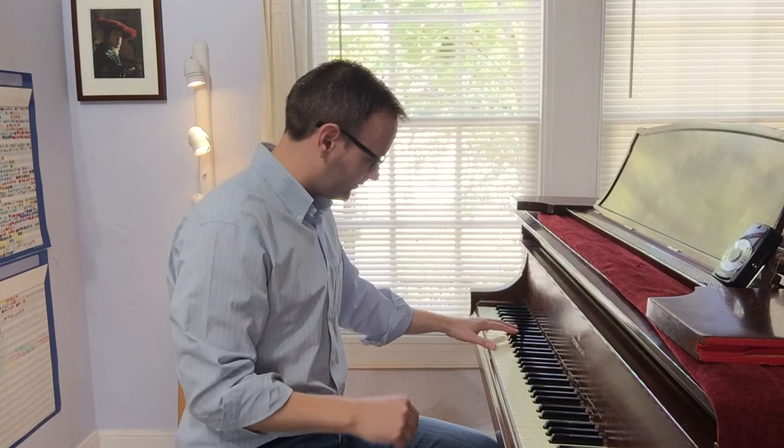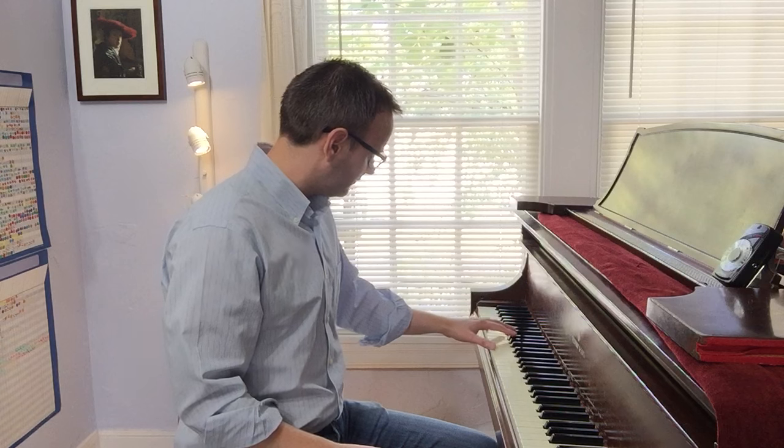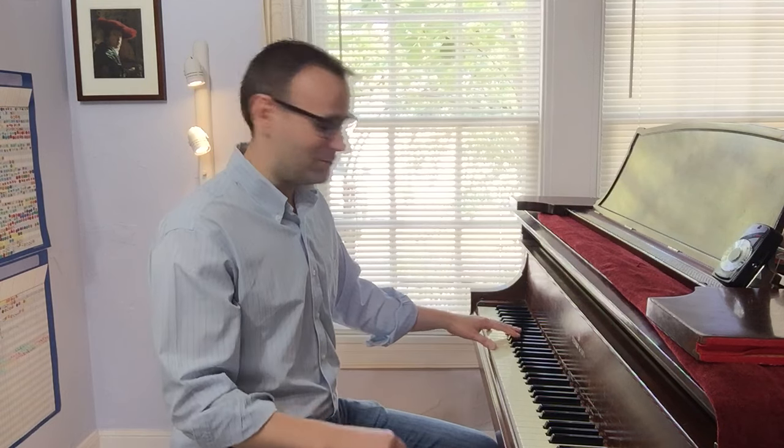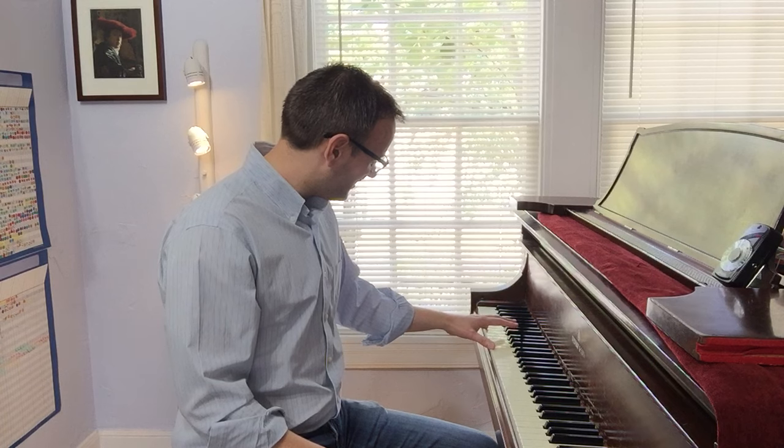So for example, like this. This, by the way, is a really excellent way to practice jumps. So I'll throw that in there as a very specific example. So, a very specific piece of advice.